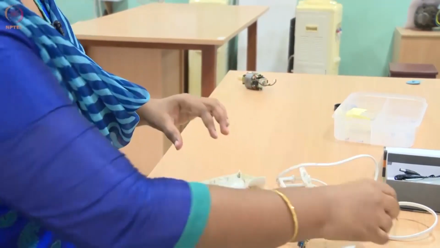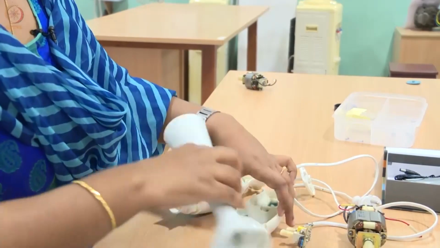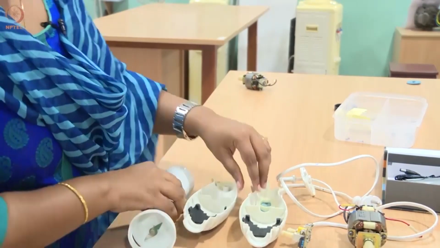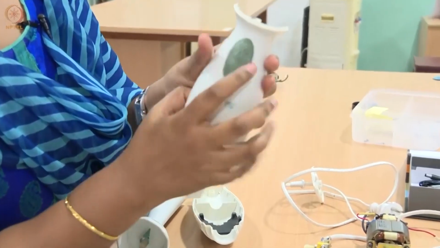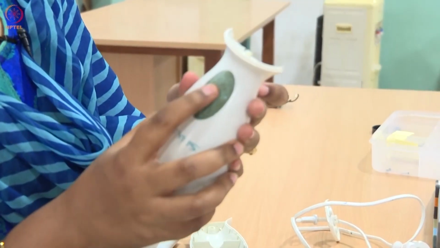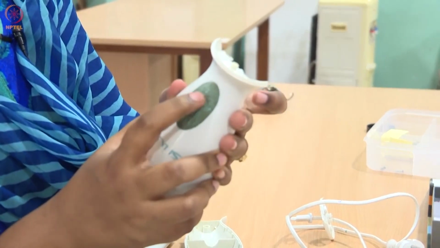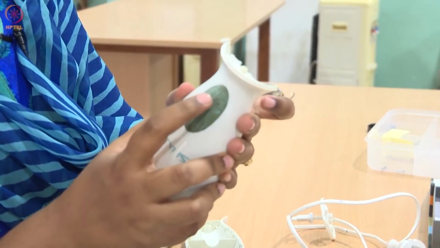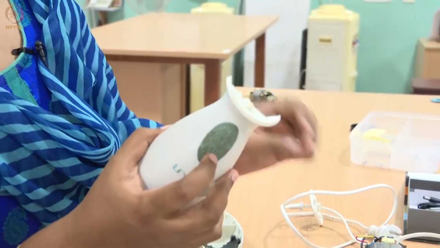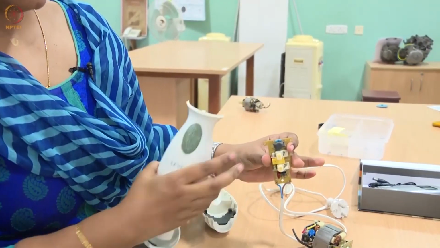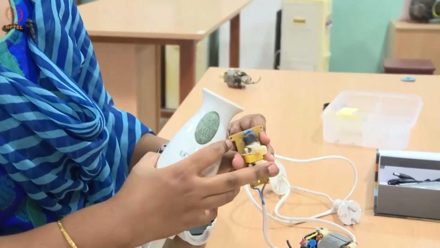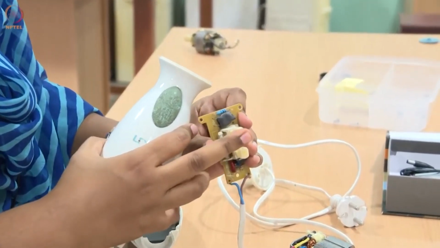So let us just see the different parts that we have dissected. Here we again see that there is a button, this is a rubber portion. If you are able to see, we can press it. Under this lies this PCB board switch. So the spring mechanism provides the given speed control.